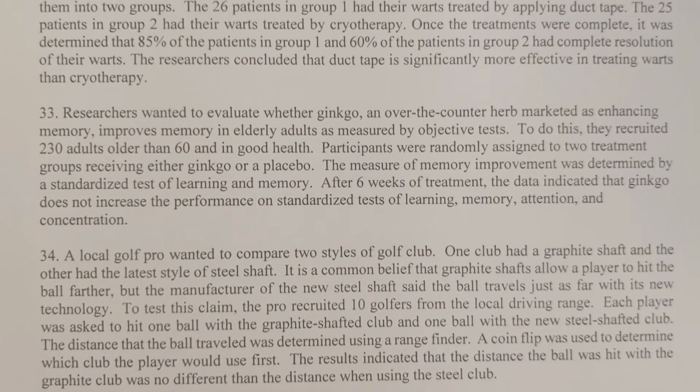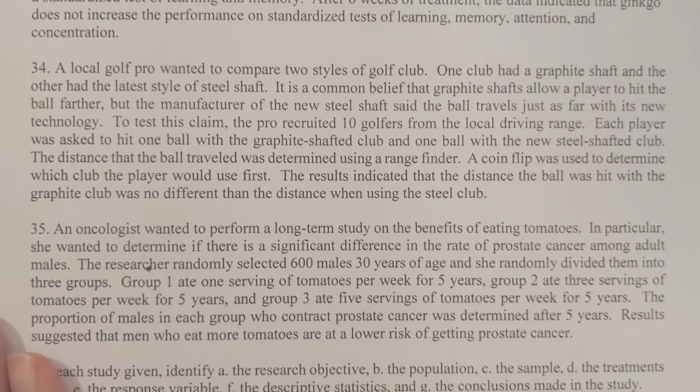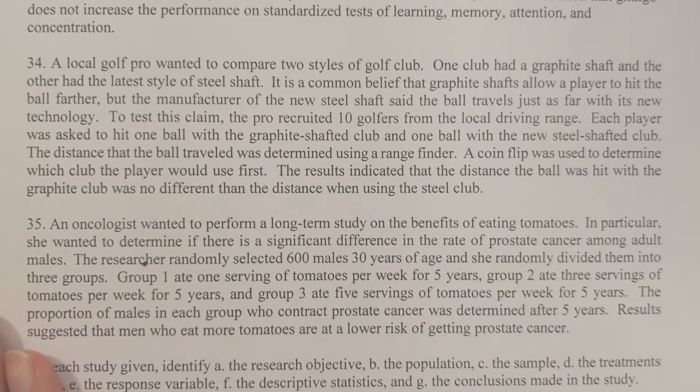Maybe let's try problem 34 next. So it says that a local golf pro wanted to compare 2 styles of golf club. One club had a graphite shaft and the other had the latest style of steel shaft. And it's a common belief that graphite shafts allow a player to hit the ball further, but the manufacturer of the new steel shaft said the ball is going to travel just as far with the new technology.